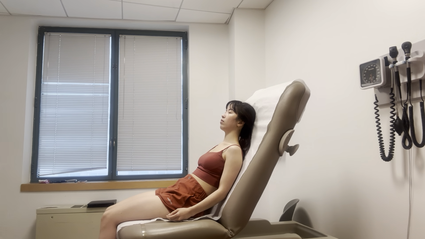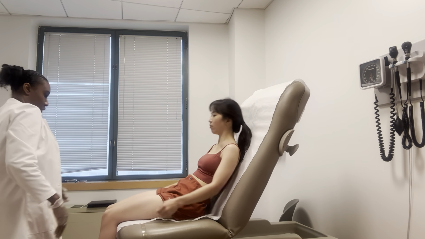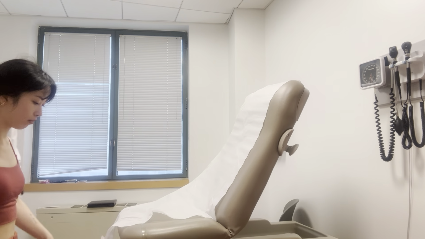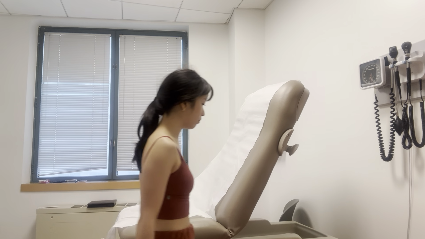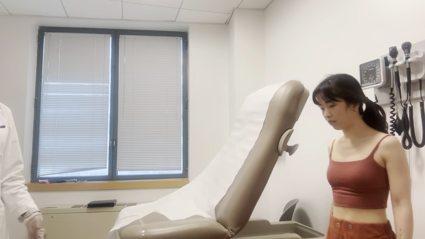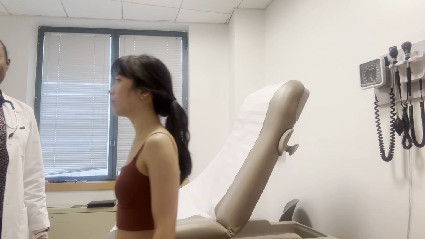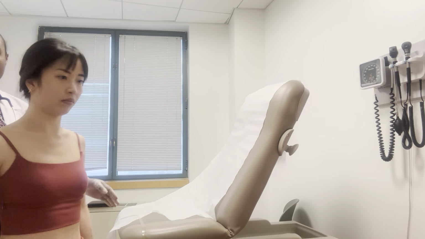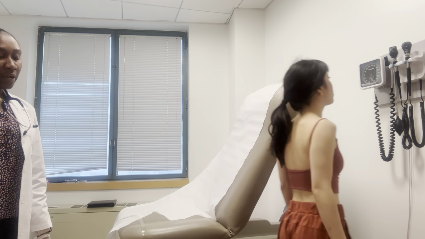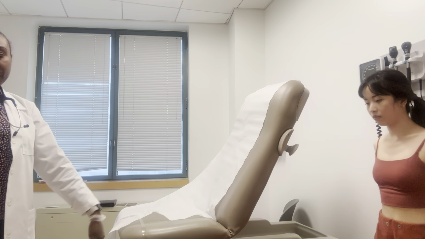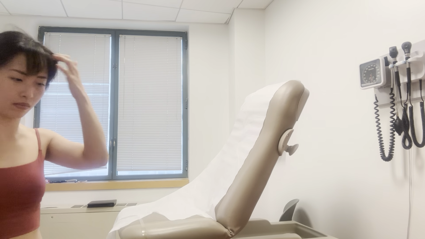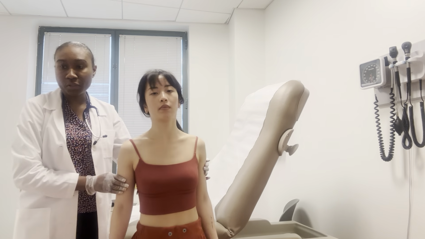Okay, so now I'm gonna ask you to come back and you're gonna walk heel to toe. Heel to toe. Okay, great. So you're gonna come back. Okay, great. So patient was able to walk with good balance and in a straight line. You're gonna walk on your toes. Okay, great. Patient has steady gait. You're gonna walk back on your heel for me, please. Alright, great. Patient has steady gait and there were no tremors noted.